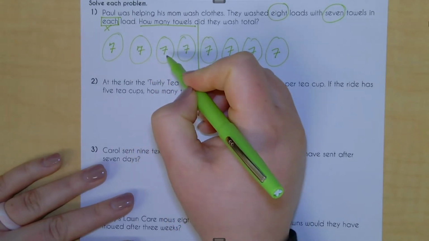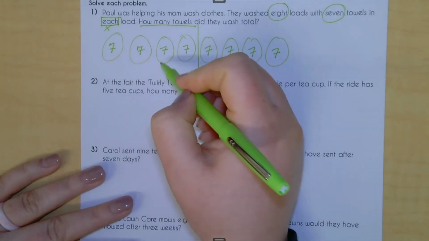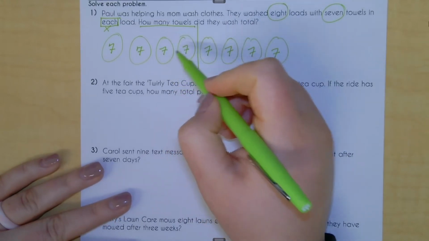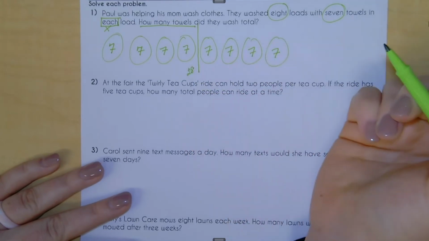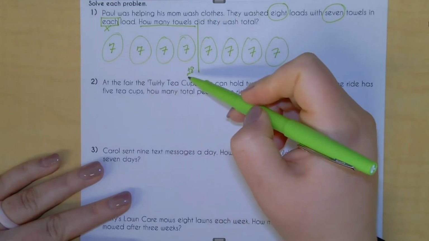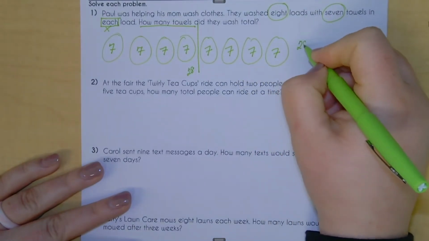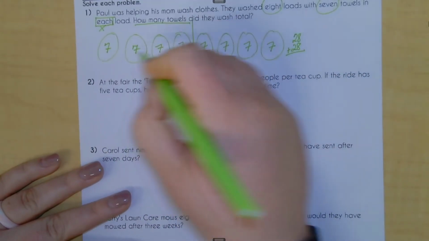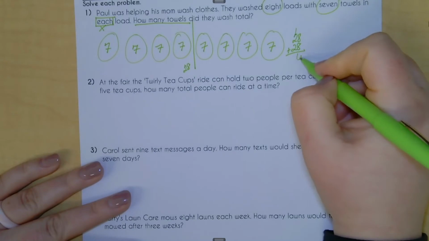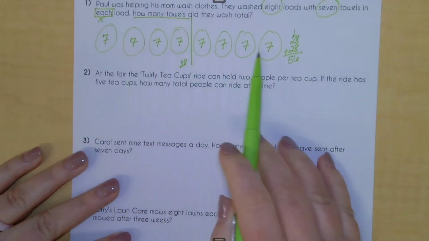14 plus 7 is 21. Good. Remember we talked about 3 times 7 is 21. And then 21 plus 7 is 28. So if these 4 total 28, then that means these 4 total 28. So I can take 28 plus 28 to get the total of all 8 baskets. Okay, so 3, 5. So the total of all 8 baskets is 56.